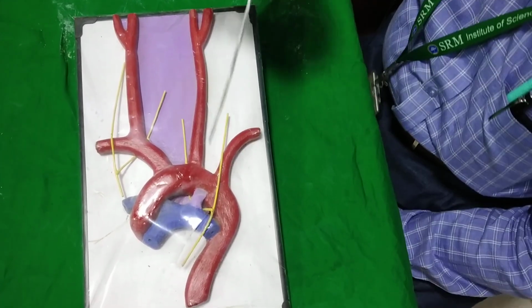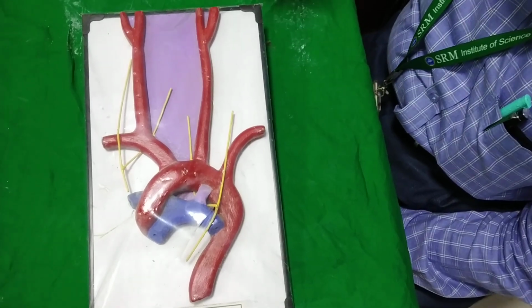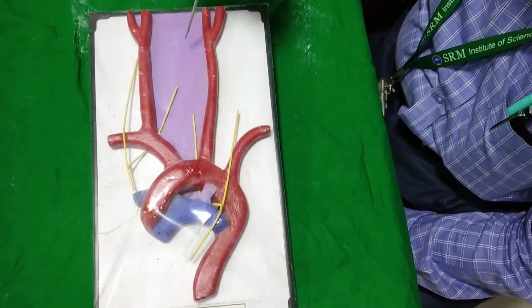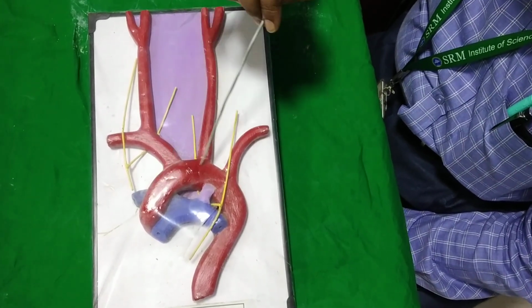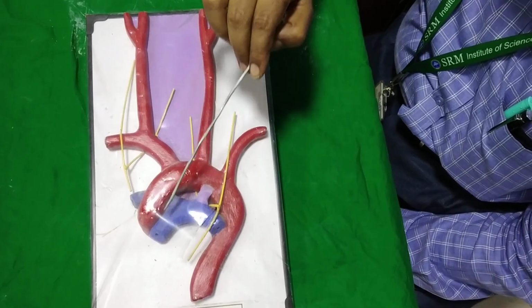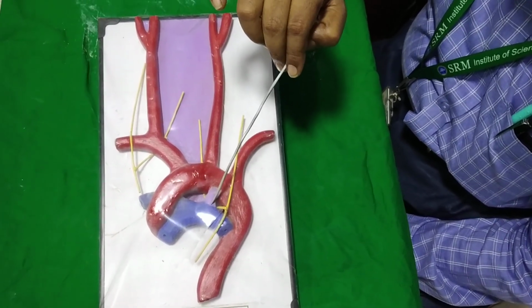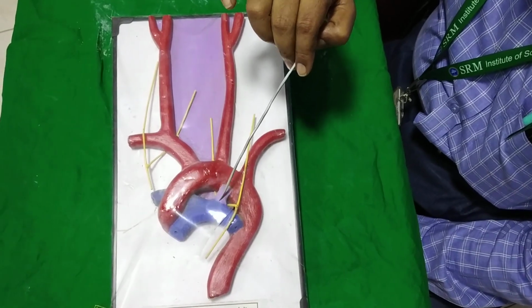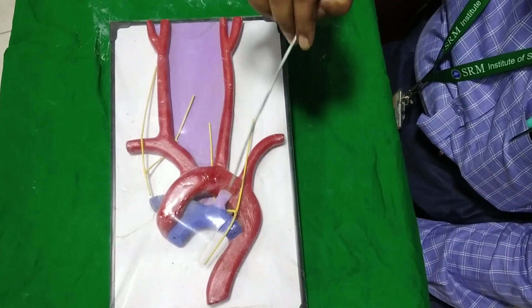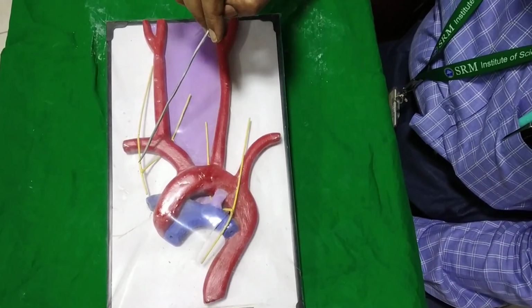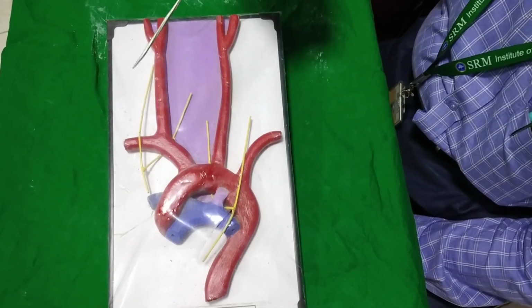So that's all about this model. You should be able to tell about the development of your arch of aorta, what the sixth aortic arch is, and what the ductus arteriosus is, which later on forms the ligamentum arteriosum. And why we have this difference. Okay, thank you.